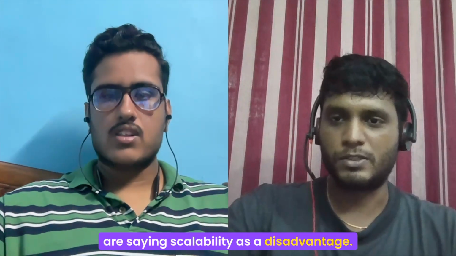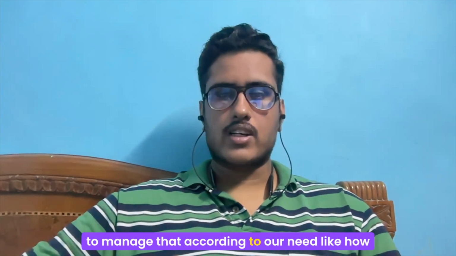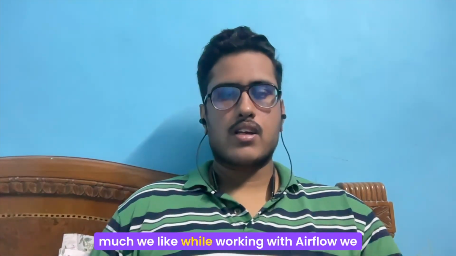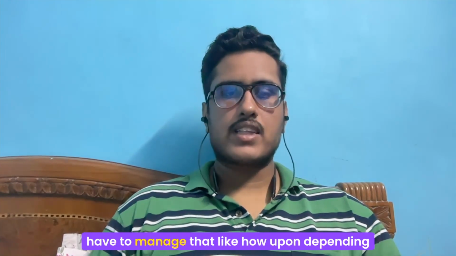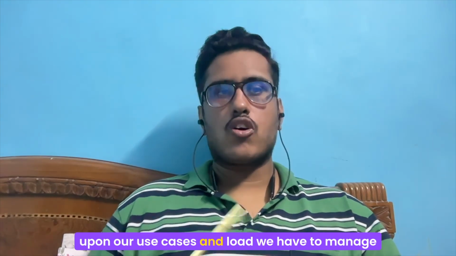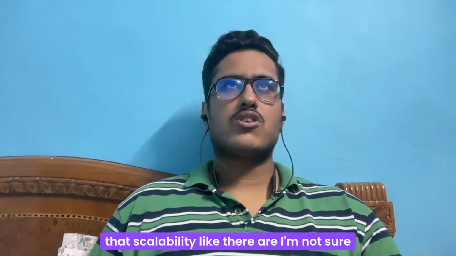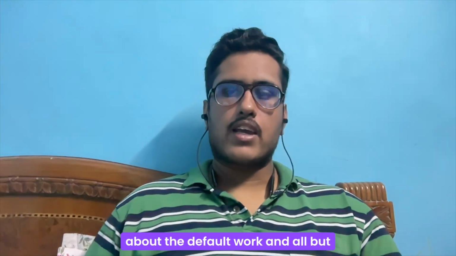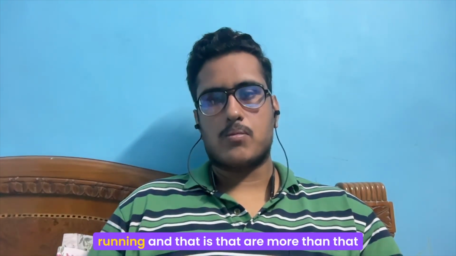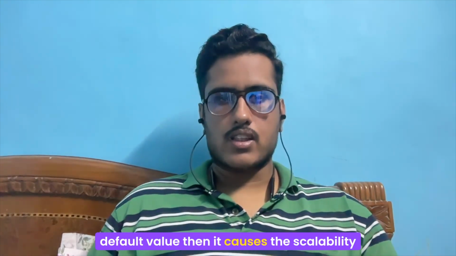So you are saying scalability is a disadvantage, right? Not exactly the scalability, but we have to manage that according to our need. While working with Airflow, depending upon our use cases and load, we have to manage that scalability. I'm not sure about the default worker node value, but if we have more concurrent tasks running than that default value, then it causes a scalability issue.